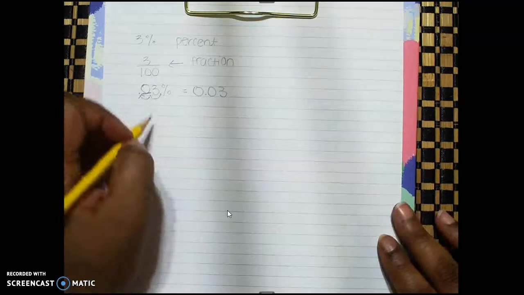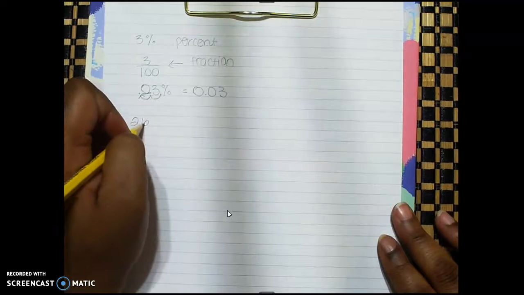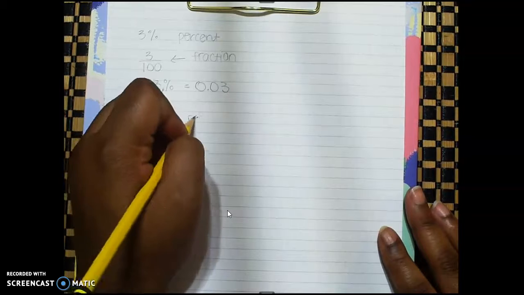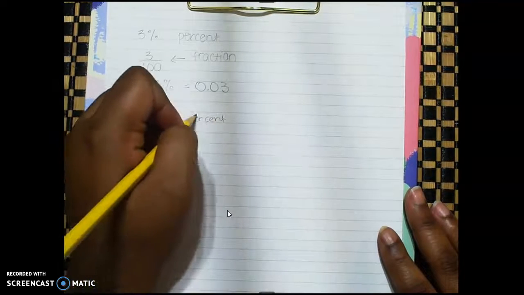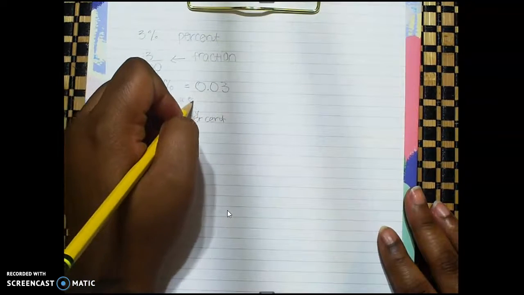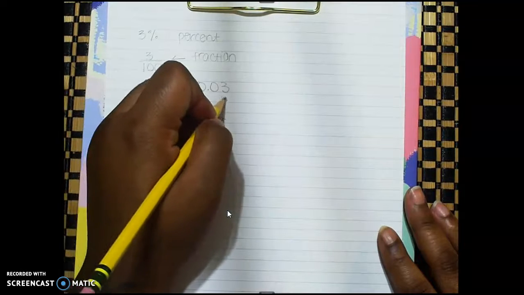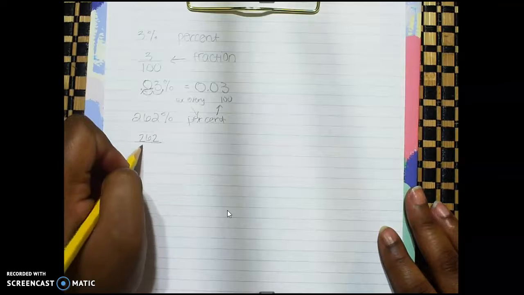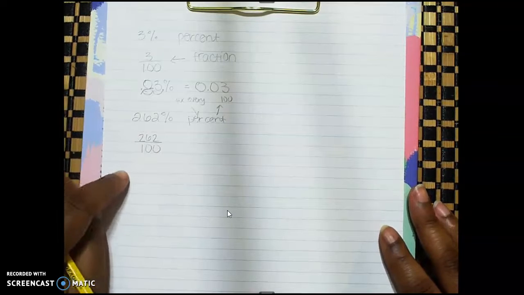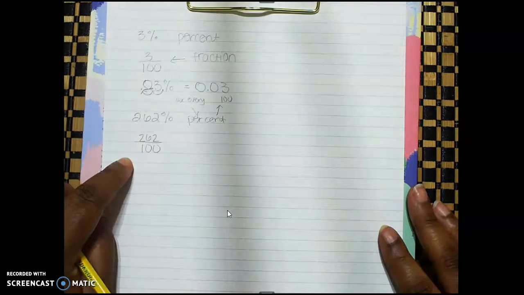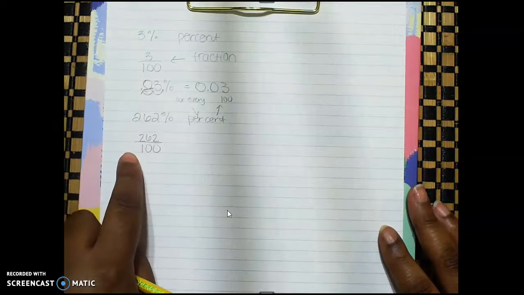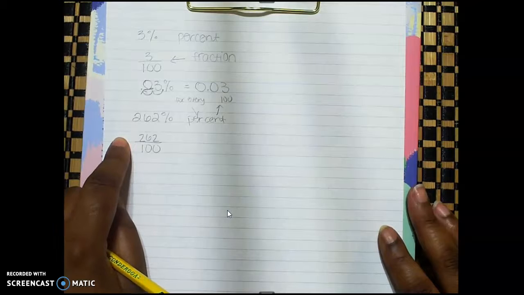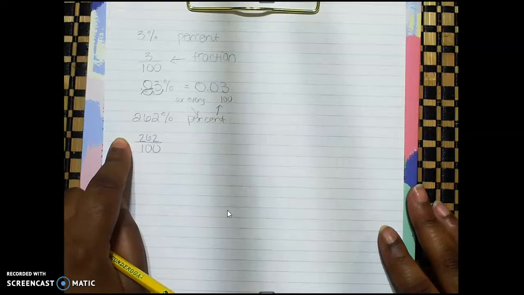Okay? What if I had 262%? Well, remember, percent is still for every 100. So all I'm going to do is take my percent number and write it as a numerator, and 100 is always my denominator when we're dealing with percents. Always. So 262% as a fraction is 262 100ths.